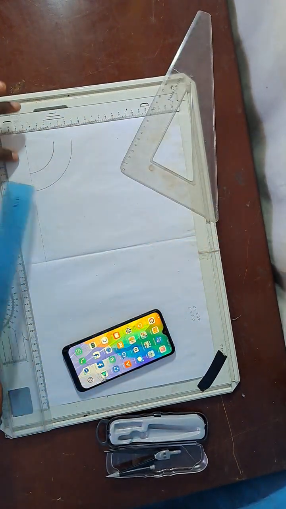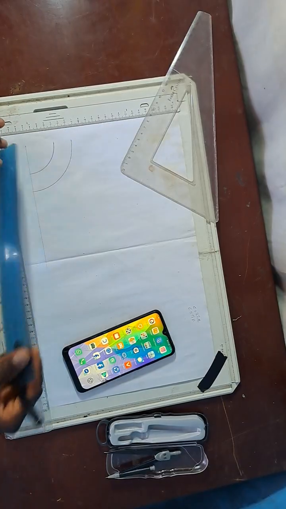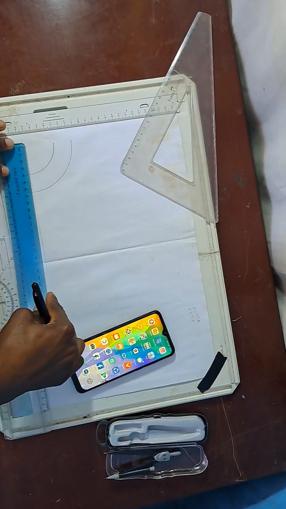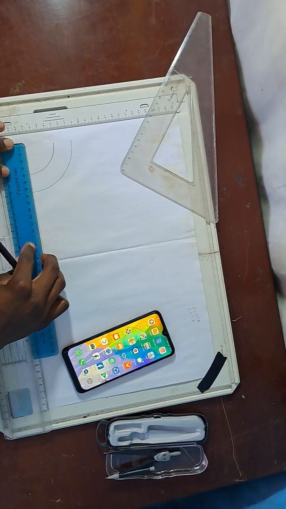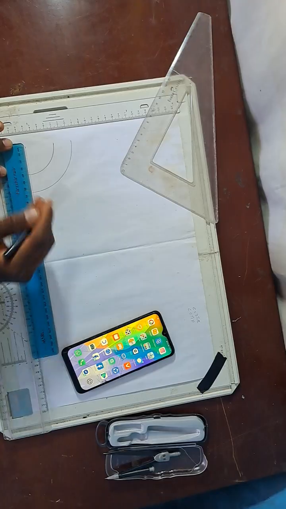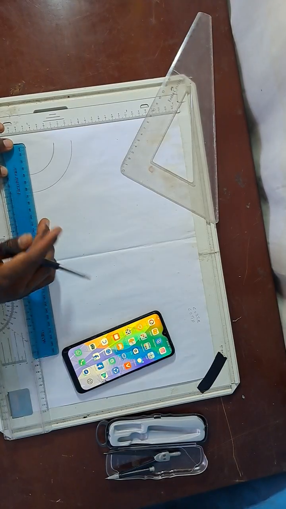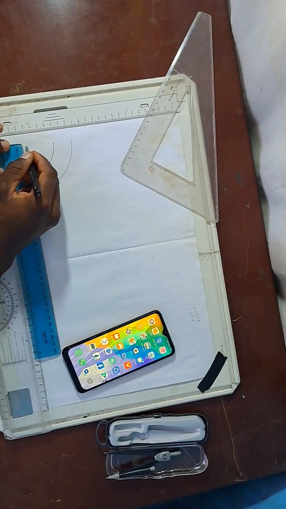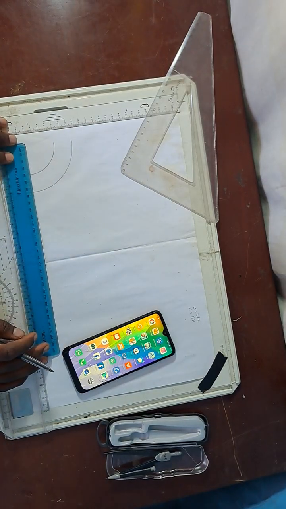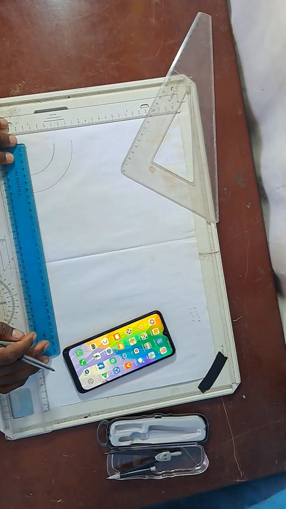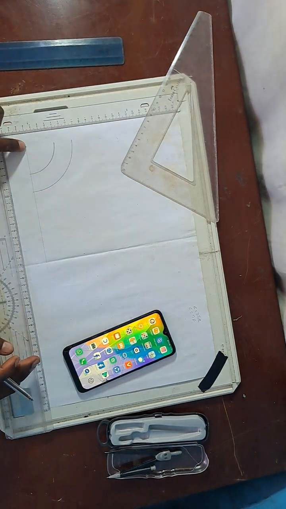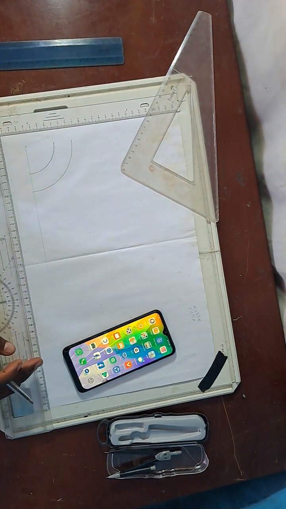You need to measure your radius here, as they didn't give you any radius. See how long your radius is. From here to here is 40, and from here to here is 65. But we're going to use from this point to this point, which is 40.